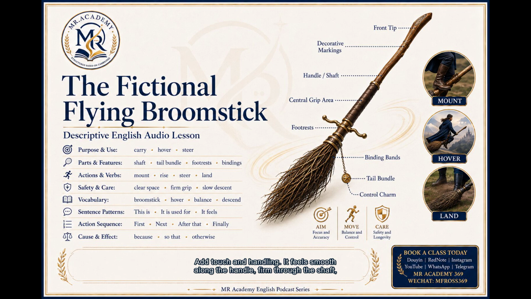Add touch and handling. It feels smooth along the handle, firm through the shaft, rougher around the bundled tail, balanced near the center, and light enough to carry in a story. A complete description combines purpose, shape, material, and touch without turning into one extremely long sentence.